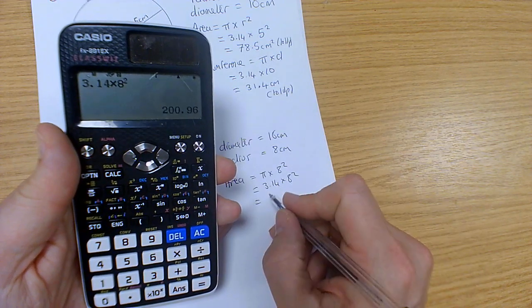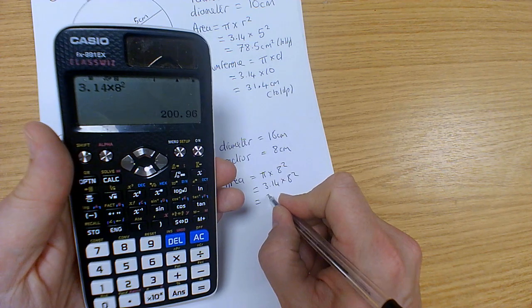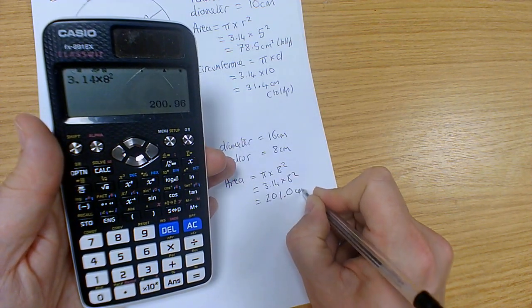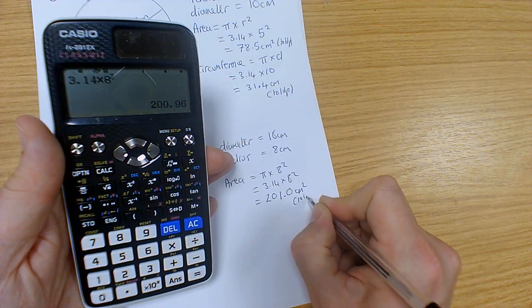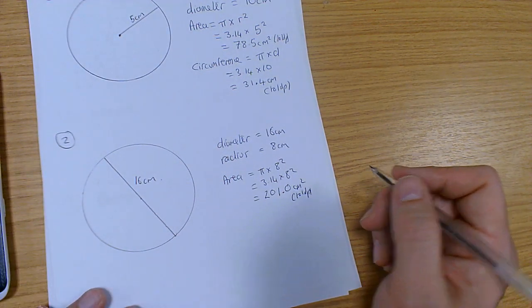And I've got 200.96. So it's going to be 201.0 centimetres squared to 1 decimal place. You might need to work on your rounding.